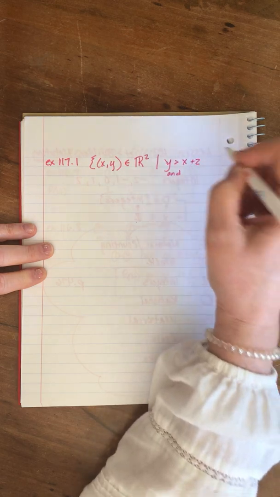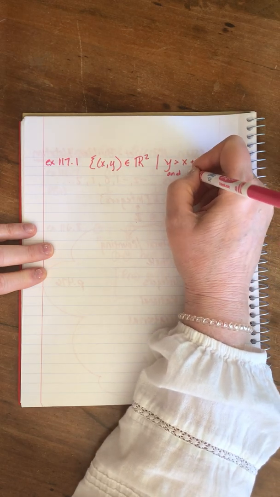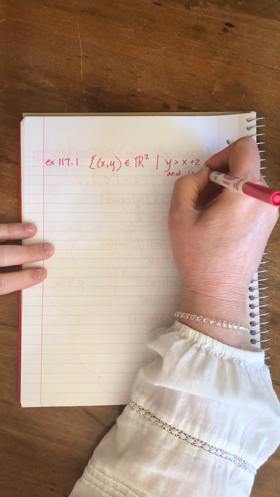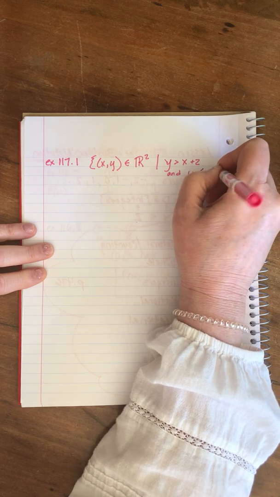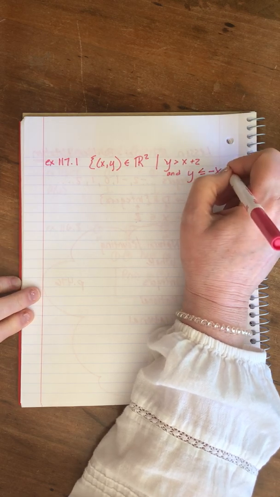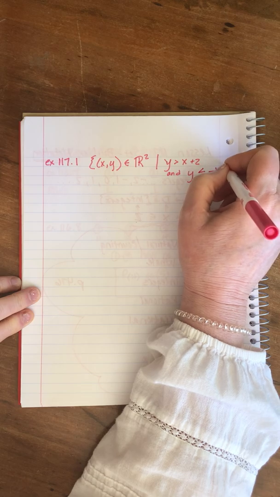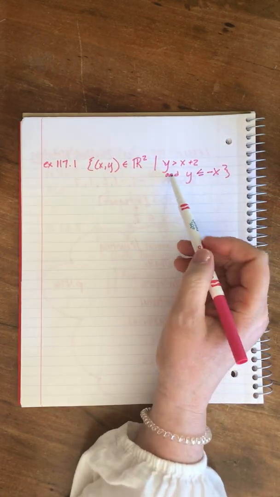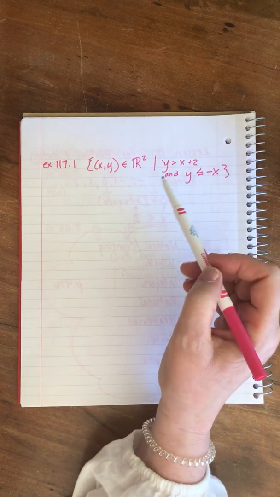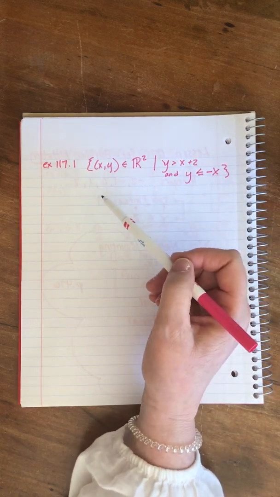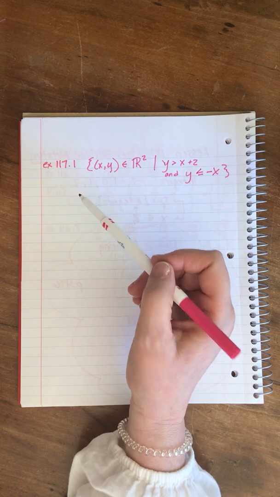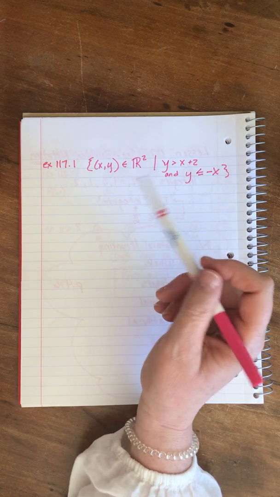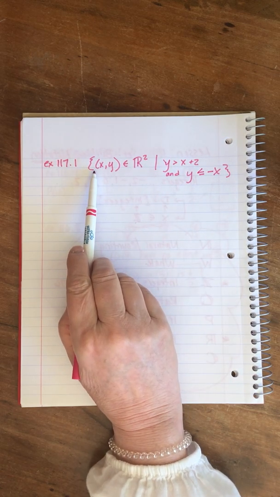I ran out of room, so I'm double spacing. Okay, that looks different, doesn't it? Pretend that that just goes on in one straight line. That looks different than what we've ever seen before. Let me read to you what this actually says.